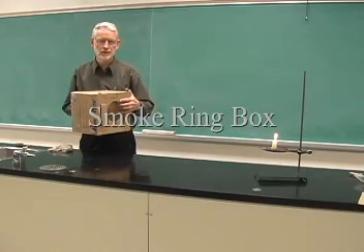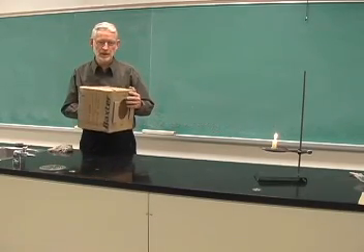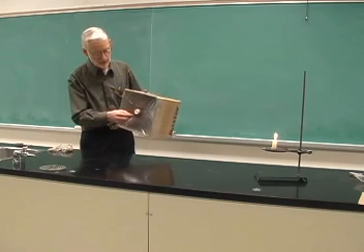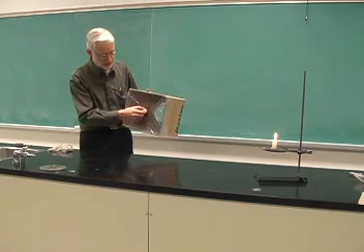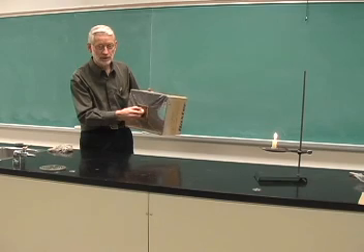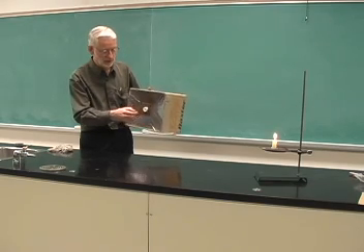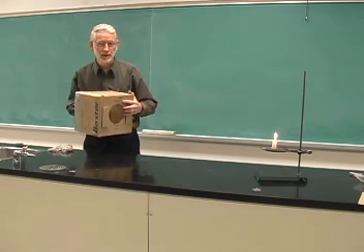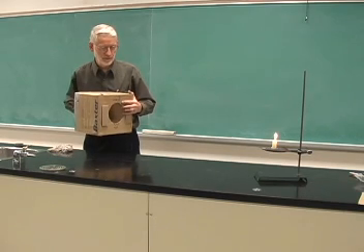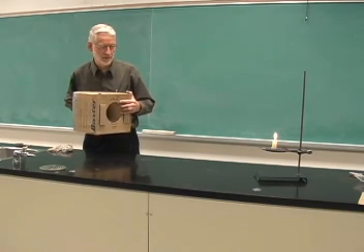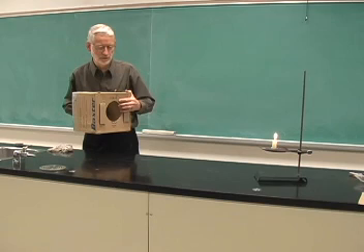Observe what happens when I take my special box, and the box has a plastic sheet on the back, and it can move in and out. I can let it go like that, and I direct that at the candle flame sitting on the stand. Notice how it moves?